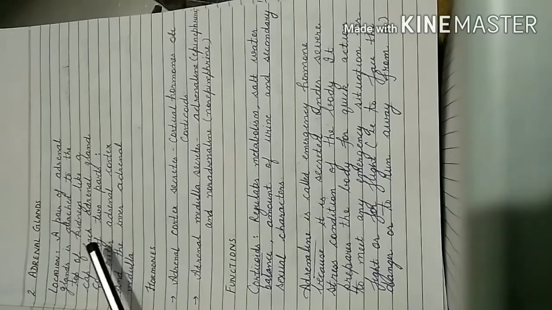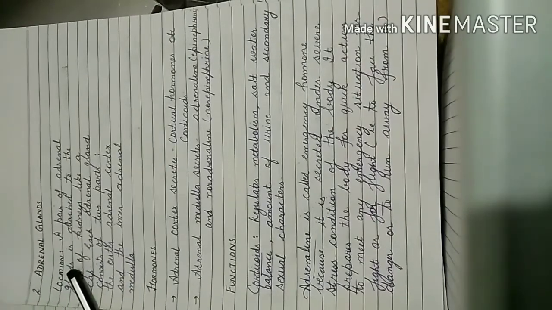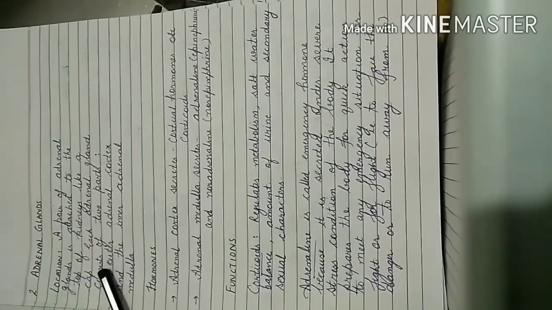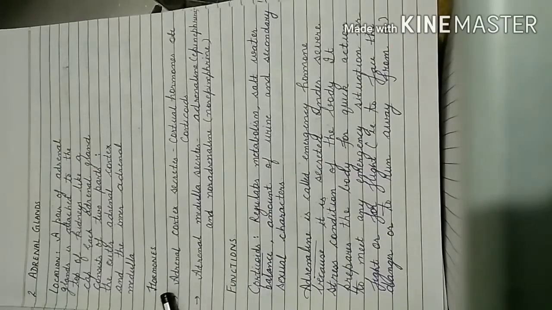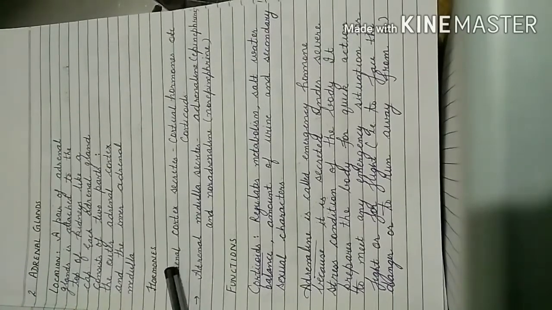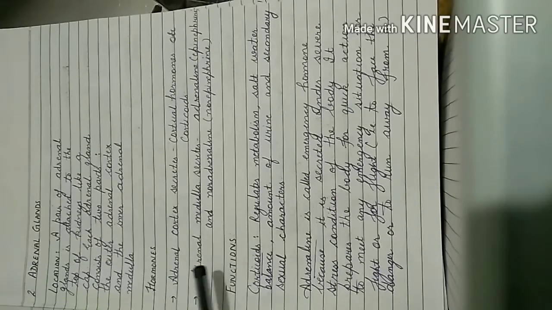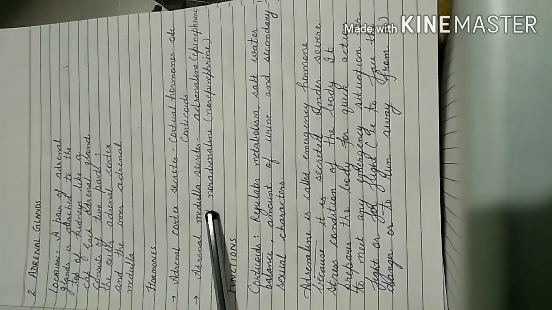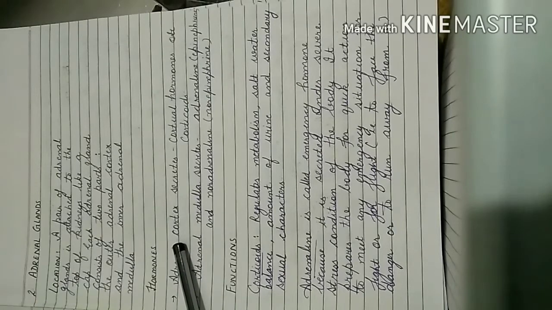And where is it located? It is located at the top of the kidneys like a cap. Then the hormones secreted by these adrenal glands: the adrenal cortex will secrete a different hormone, and the adrenal medulla will secrete its own hormone.